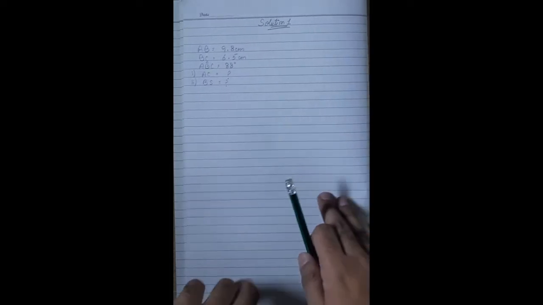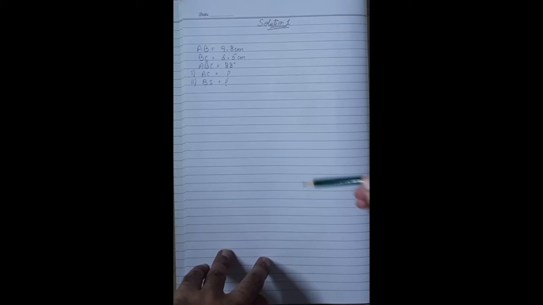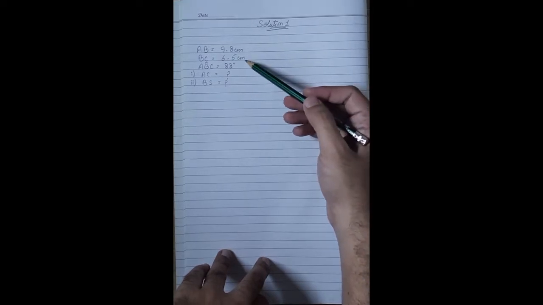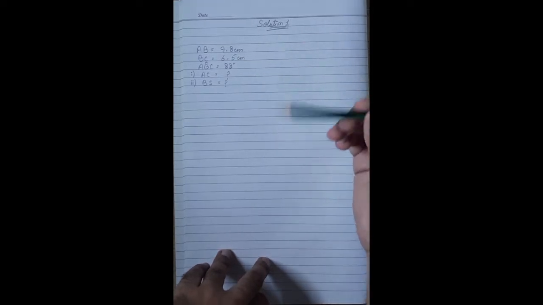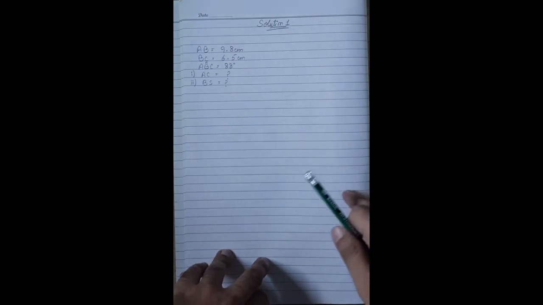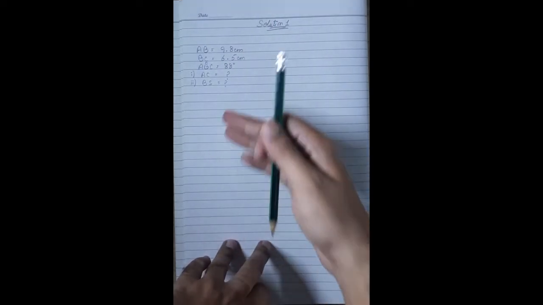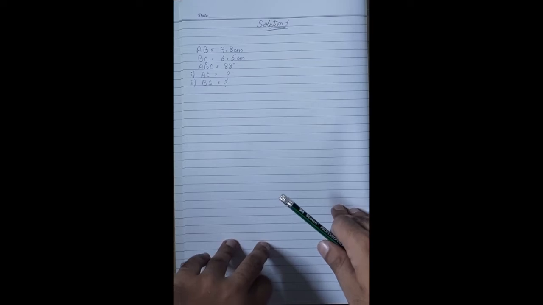So we will do this question step by step. First of all, let's draw this triangle. As I have shown you earlier in the previous videos how to draw a triangle with two lengths and one angle given, I will recall that right now, and then we will proceed to the second part.